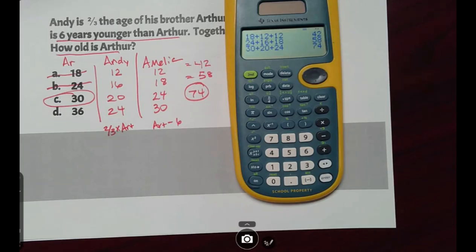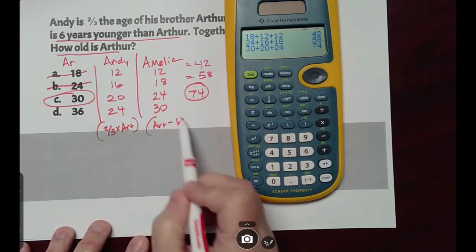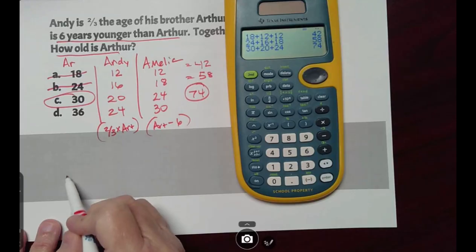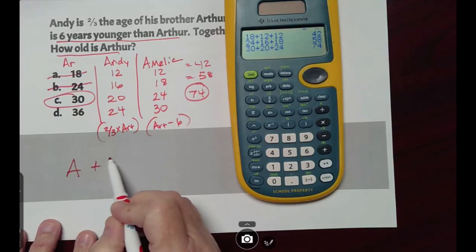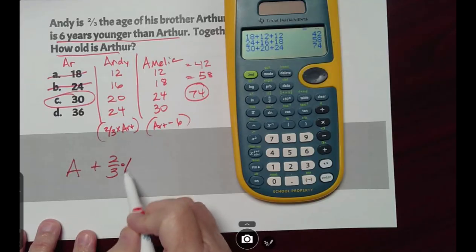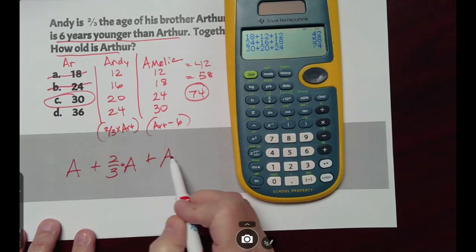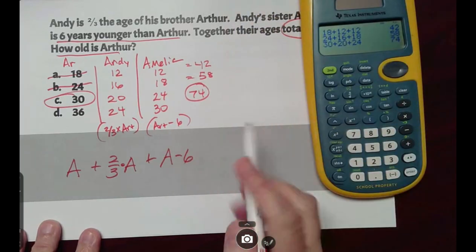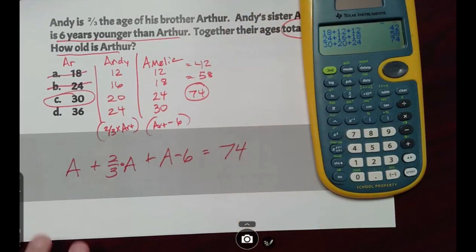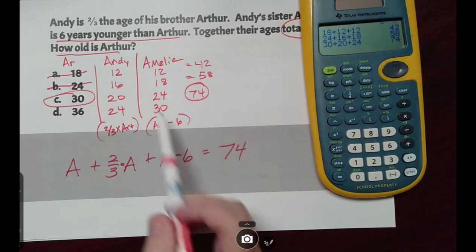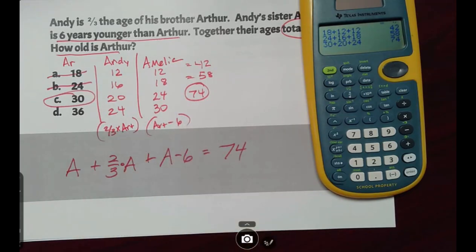If you were to write an algebraic equation, we have to use these things down here. We would have to say Arthur's age plus 2/3 times Arthur's age for Andy plus Arthur's age minus 6 for Amelia, and all of that would have to equal 74. And then we'd have to solve the problem algebraically, which you can do that way as well. But a lot of times people struggle with writing these equations, and sometimes guess and check is just the easier way to go if you are given multiple choice answers.